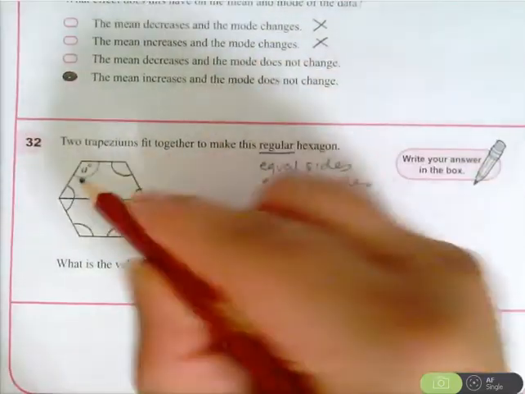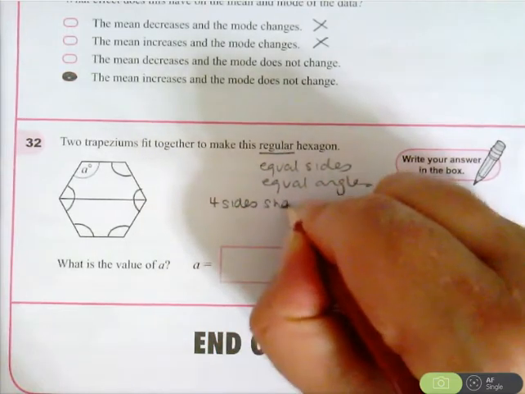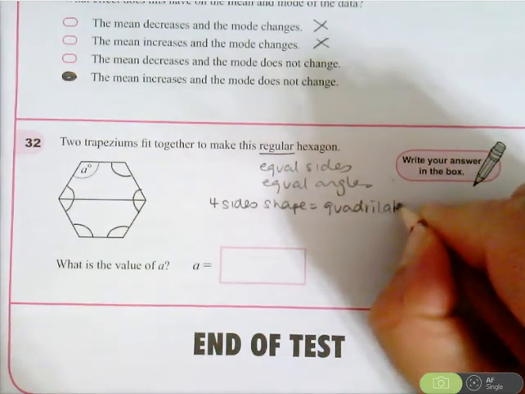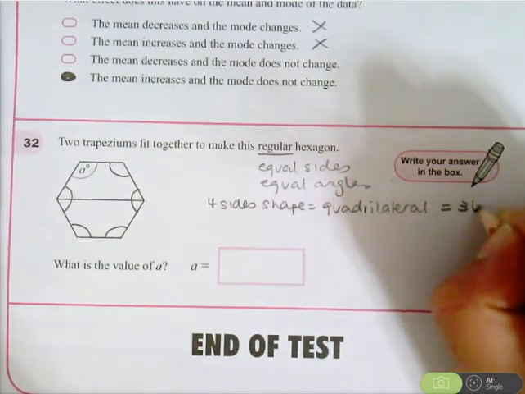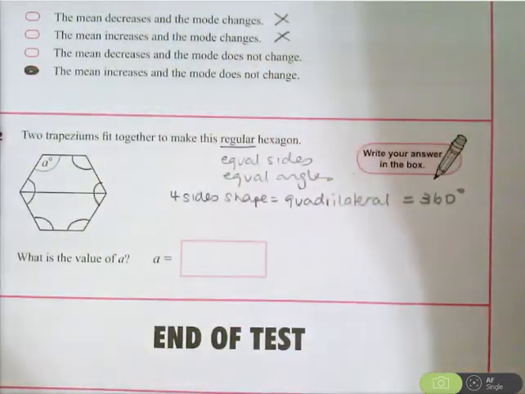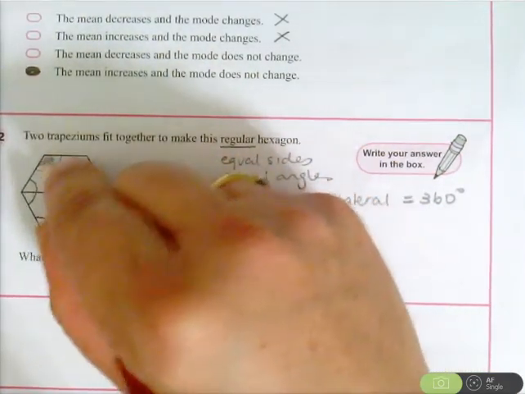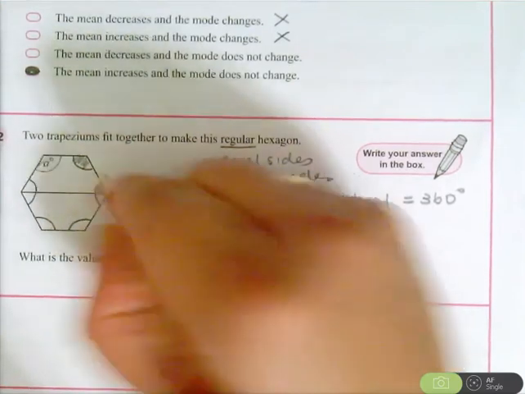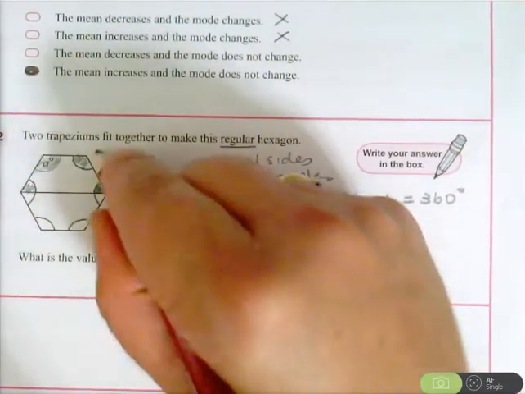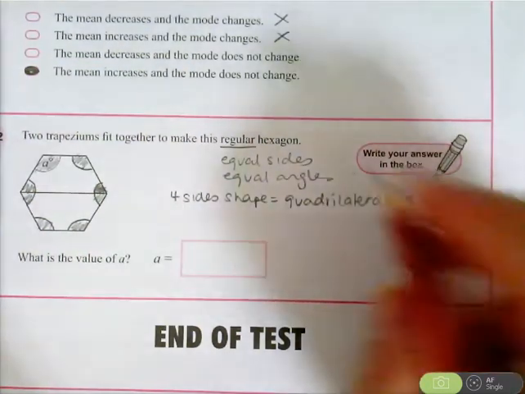Now, we know that a 4-sided shape is called a quadrilateral. The angle sum of a quadrilateral, its angles add up to 360 degrees. That's the sum of angles in a 4-sided shape. So with what I'm shading here, 1, 2, 3, 4, those 4 angles add up to 360 because that makes my 4-sided shape. And 1, 2, 3, these 4 angles add up to 360 as well.